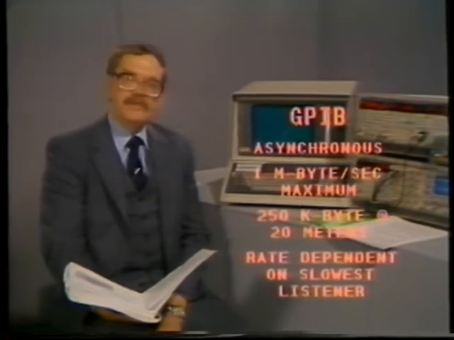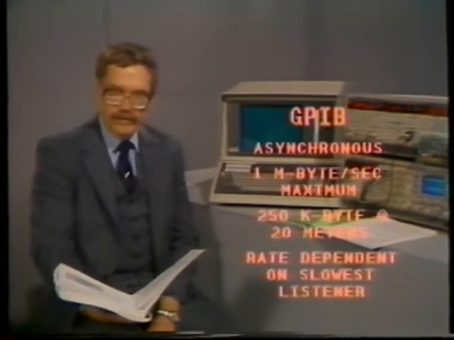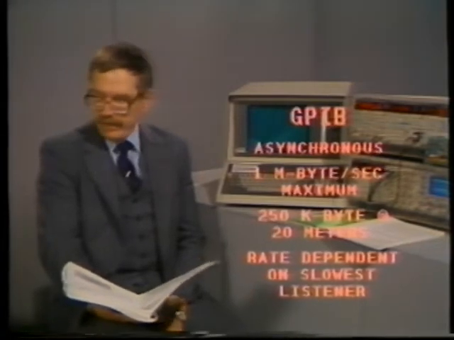The GPIB is an asynchronous bus. It's capable of speeds up to 1 megabyte per second with short cable lengths, 250 kilobytes at the full 20-meter length. However, the actual transfer rate is determined by the slowest listener involved in any particular transaction. The talker cannot put another byte on the bus until the slowest listener signifies that it's absorbed the previous byte. Various devices may be listeners during some transactions and idle during others.